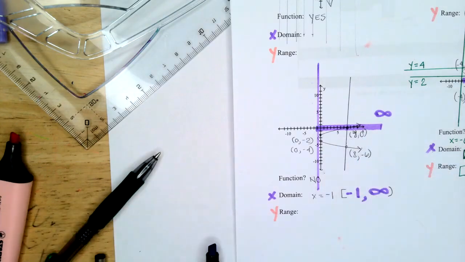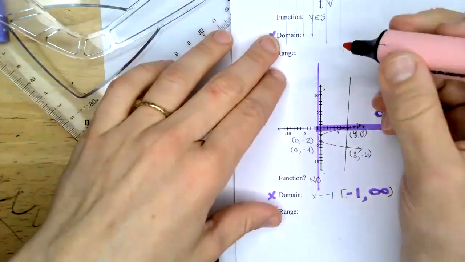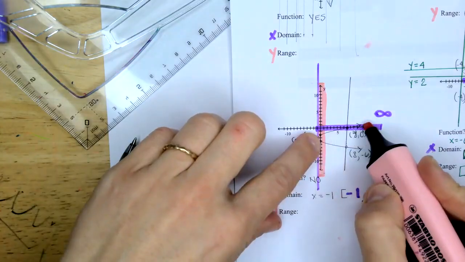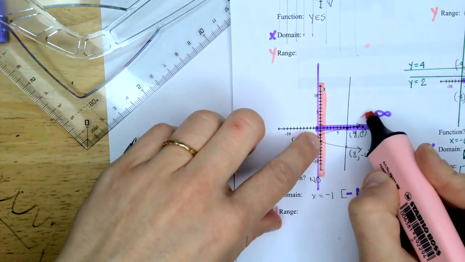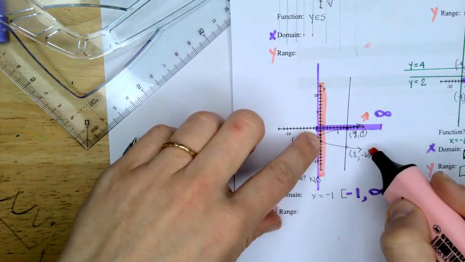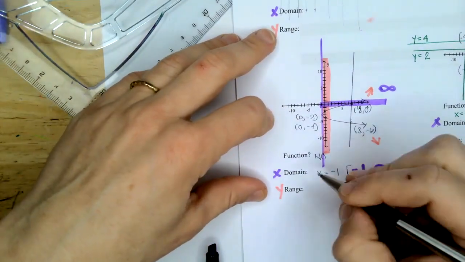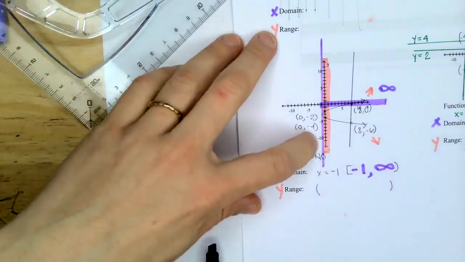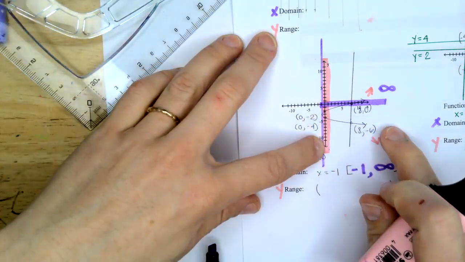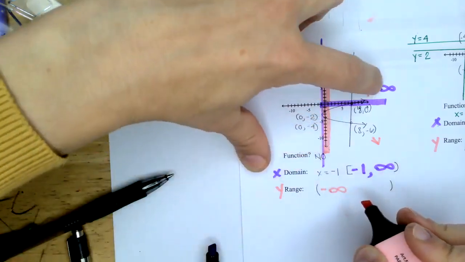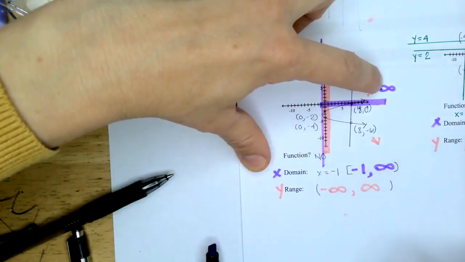All right. For the range, we are talking about the y-axis. Where does it go on the y-axis? This arrow is going in the positive y direction. This arrow, though slowly, is going in the negative y direction. So for my range, that's never going to stop going like that. So it's going down to negative infinity. That's never going to stop going up. So I'm going to say infinity.